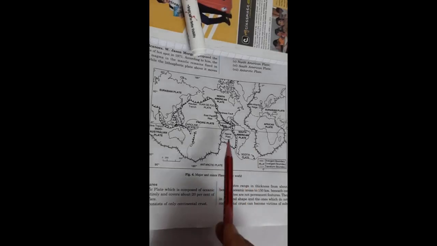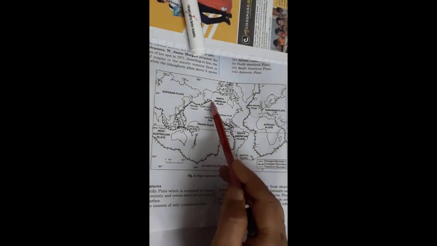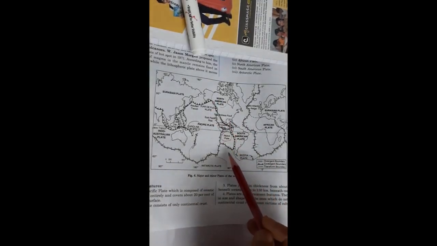The major plates, as you can see in the map: the first major plate is Antarctica and the surrounding ocean plate. It's here. The second is North American plate. North American plate is here. The third is South American plate. It's here as you can see.